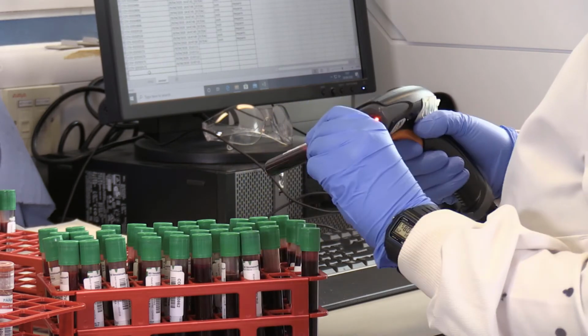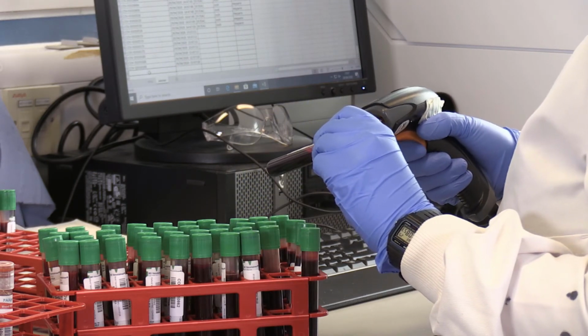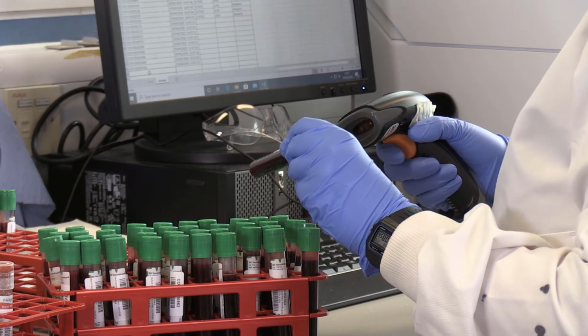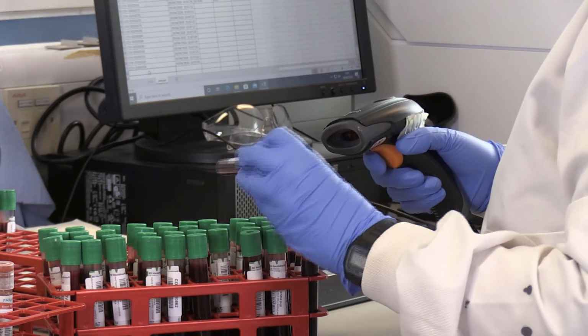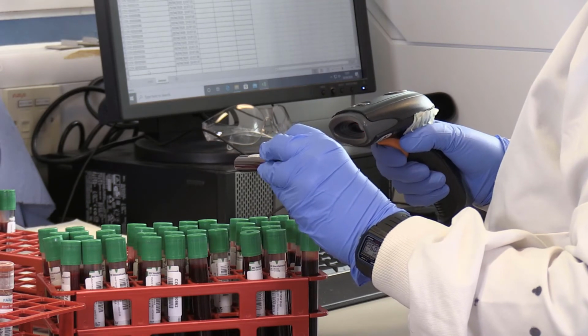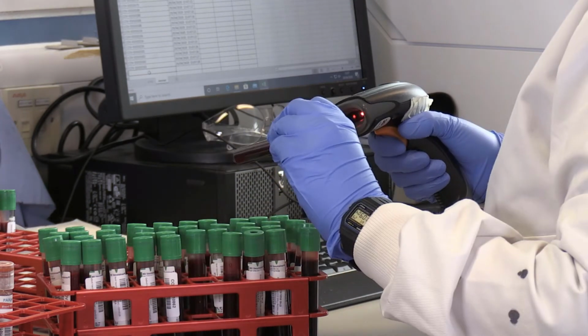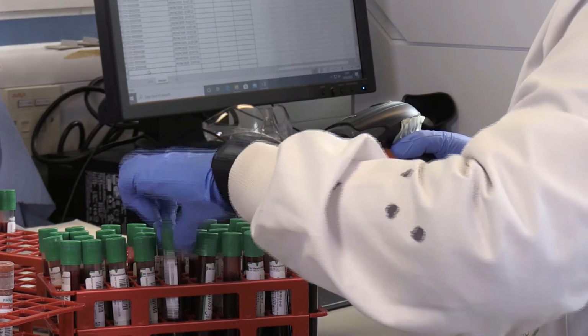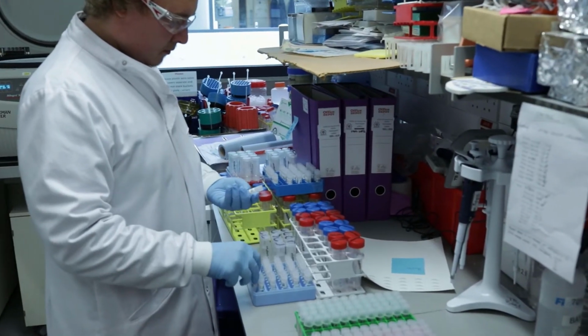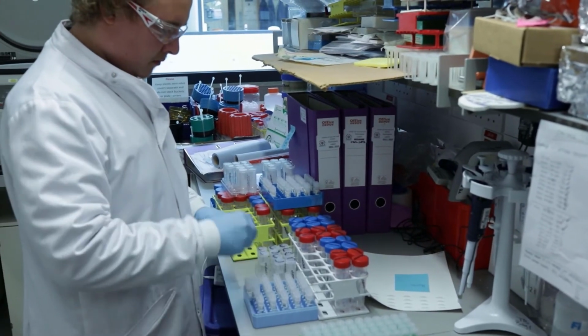Volunteer blood samples are anonymised. However, each blood tube has a unique barcode that contains information about that participant, including their unique ID number and the time point at which the blood sample was collected. This allows us to track the samples throughout the trial and make sure that all samples have been received in the lab. Once we know the right samples are in for the day, we can start preparing the tubes.